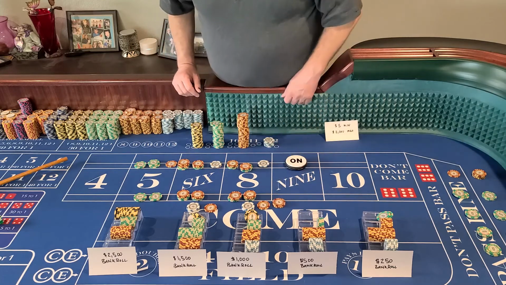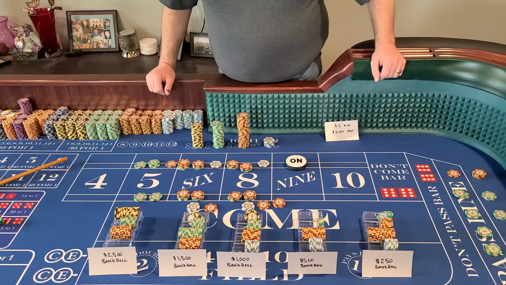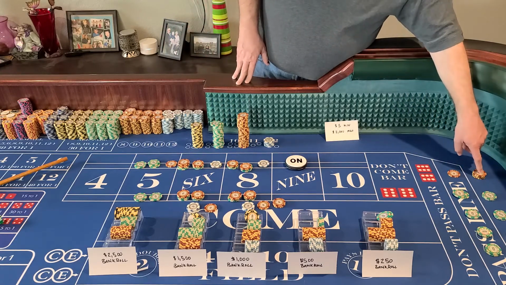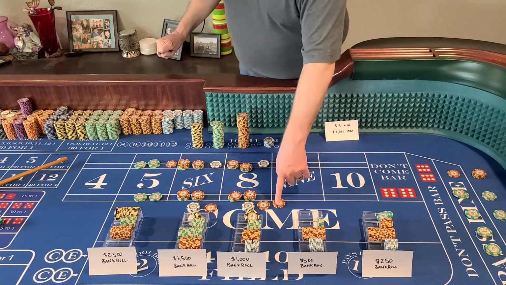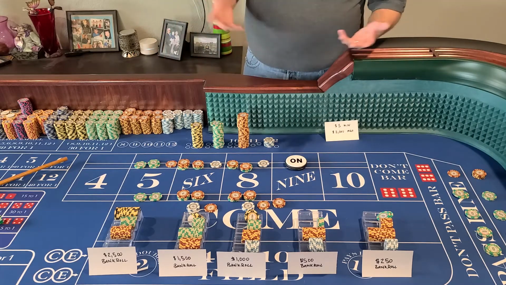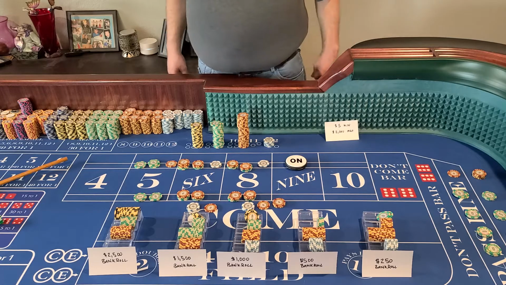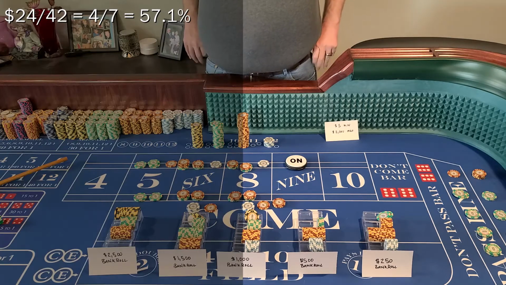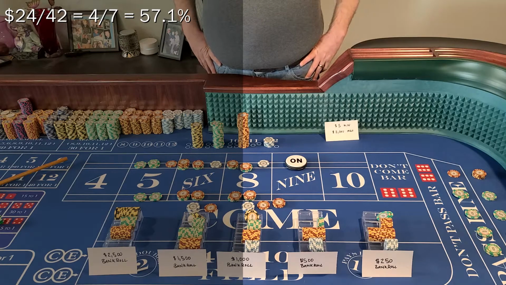So now I'm exposed for $42. I've got $24, right? So that's 24 of 42. So I've reduced my exposure to $42.